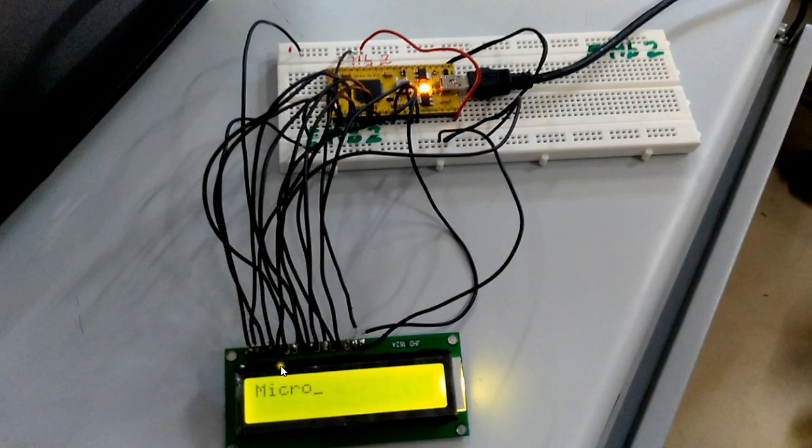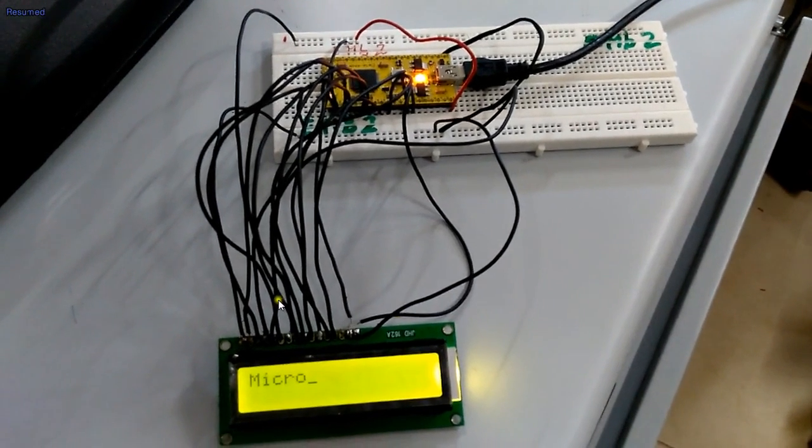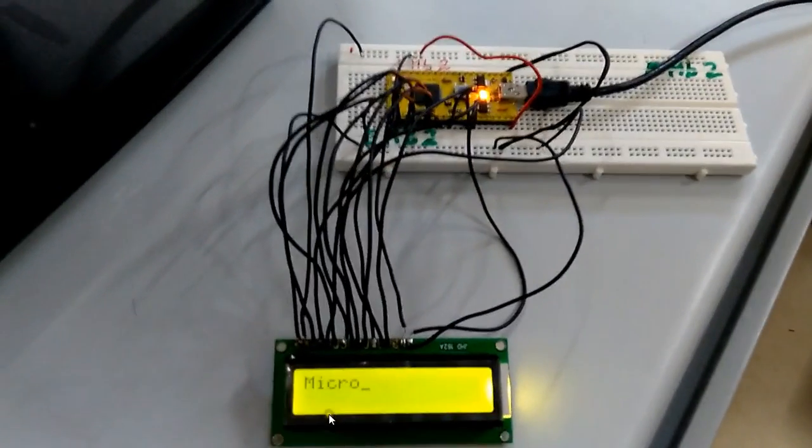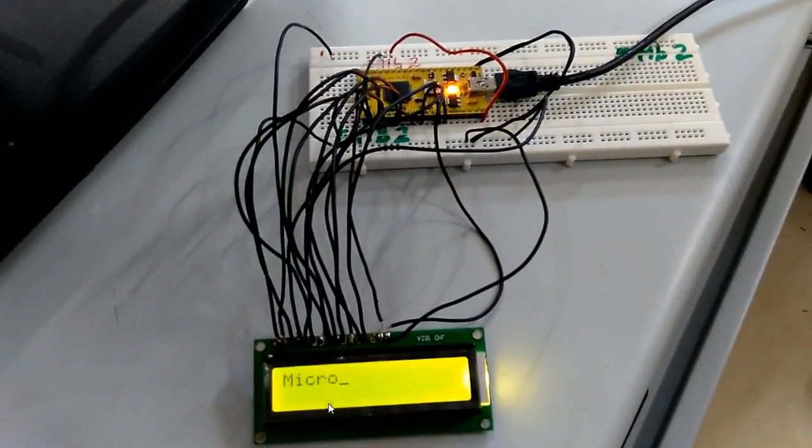So these are the connections. I have just connected the wires to the Mbed port, and the VCC and power are taken on both sides and given here. When it runs, it is displayed as micro, it's showing micro.